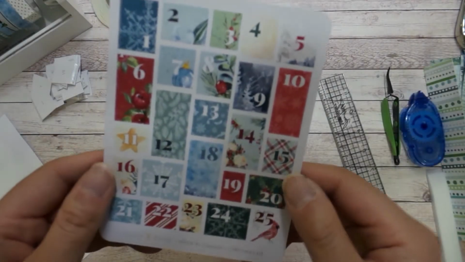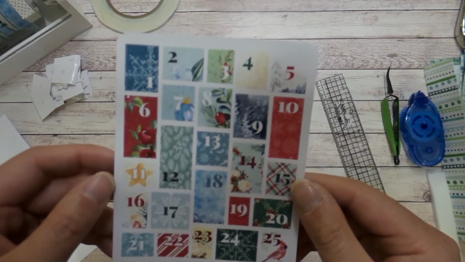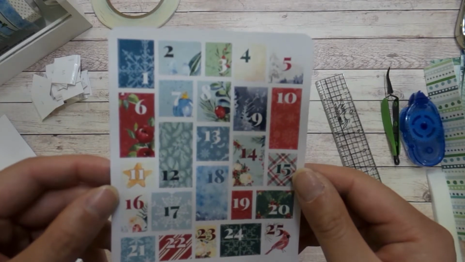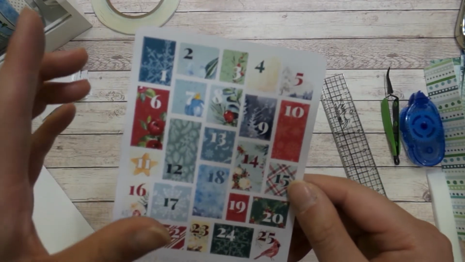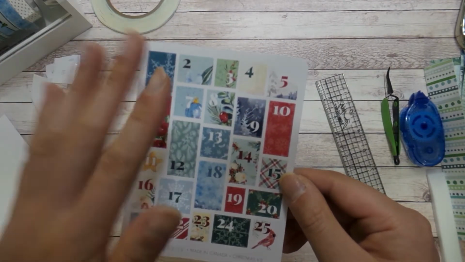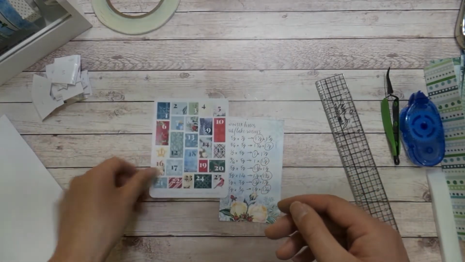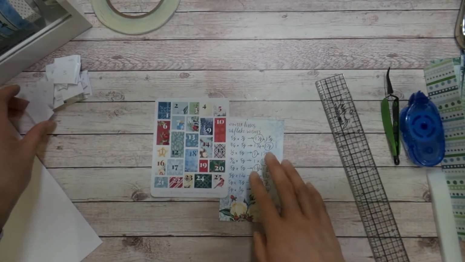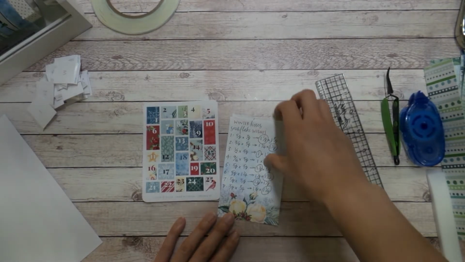So I saw this sticker sheet in the Cocoa Daisy Christmas kit for this year, and I decided I wanted to do kind of like an advent calendar page with these number stickers, and I wanted them to each have a flap that opened to reveal a Christmas card that I had made for this year. So this process took a lot of measuring and math and cutting and scoring.